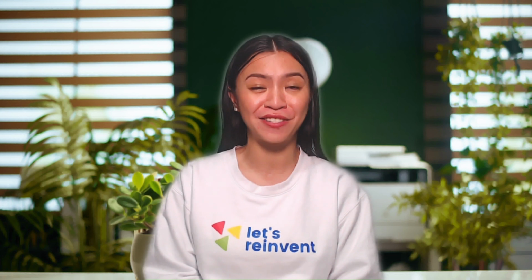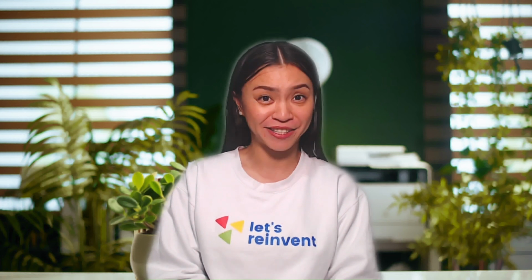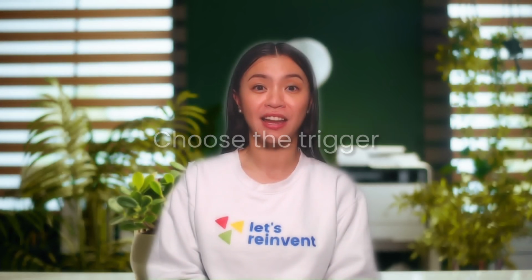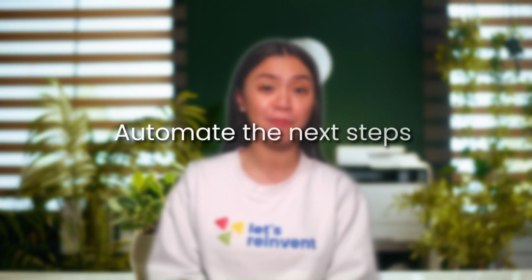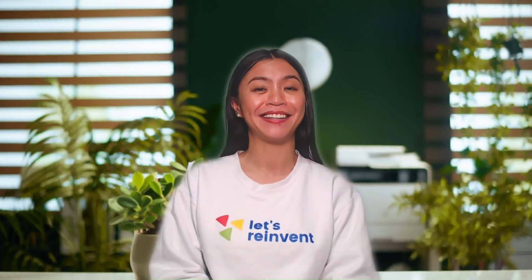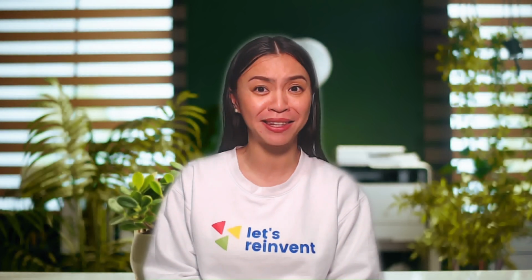So do a quick activity. Design your first no-code workflow. The first is to identify a repetitive process and then choose the trigger and then automate the next steps and define the tools that you'll use. Pro tip, think big and start tiny. Even automating a 5-minute daily task saves you over 30 hours a year.